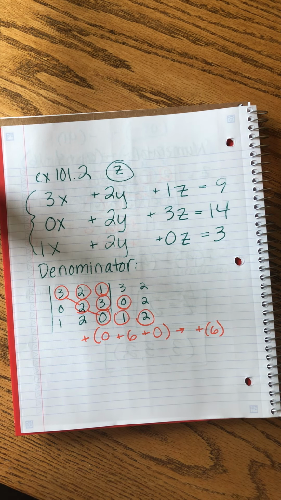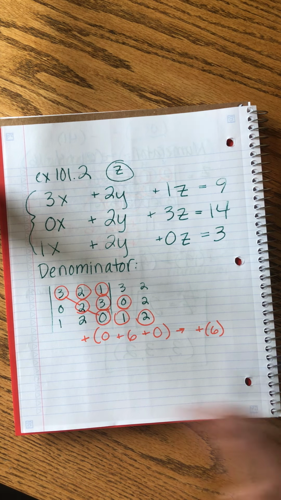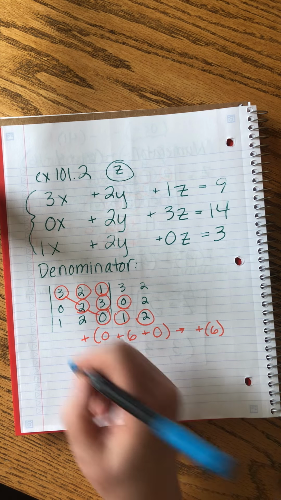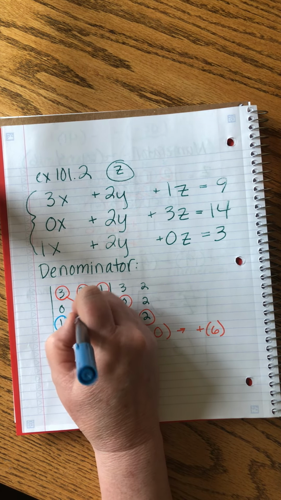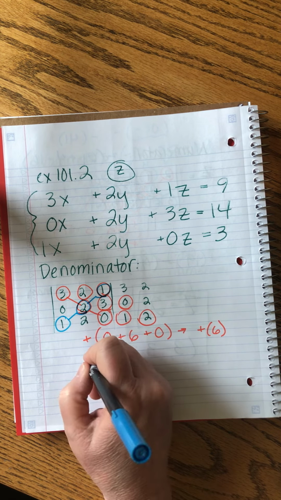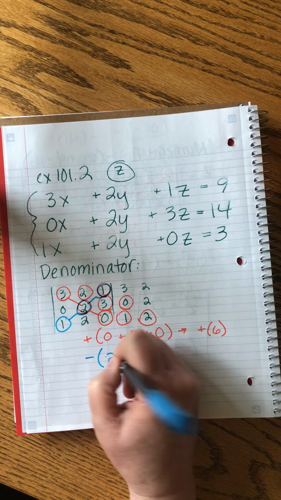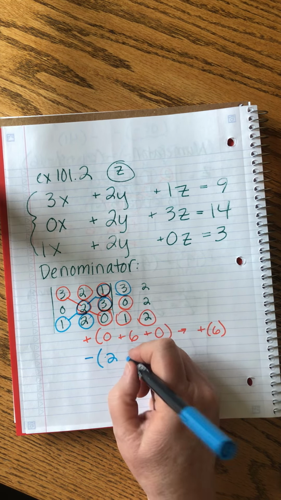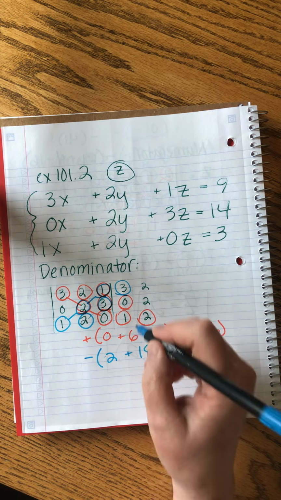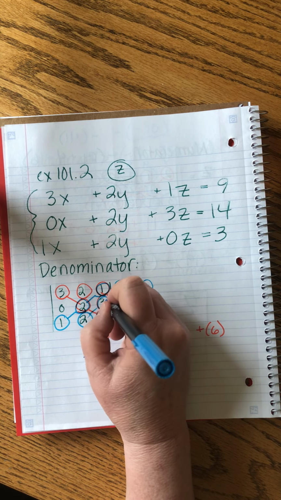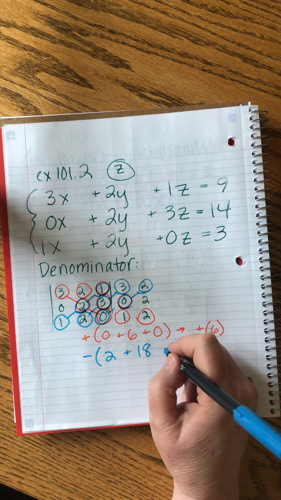And now, good girl, Grace. I'm petting her with one hand, but if I stop to change things, like I was just taking the lid off the marker, she gets really upset with me. 1 times 2 times 1, that is 2. I'm gonna write it down here. These are the negatives, so that's 2. 2 times 3, let's see, that's 6 times 3, that's 18. It's all positive. And then 0 times 2, that's 0.